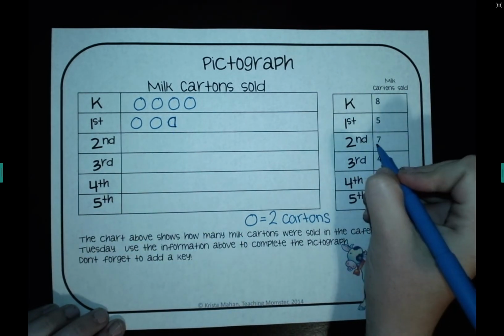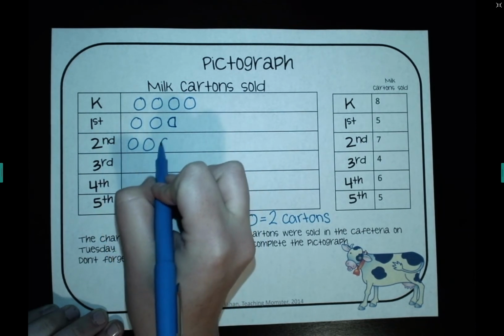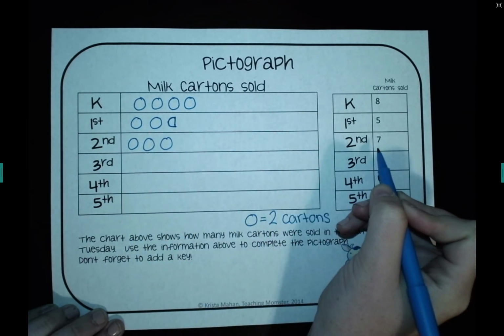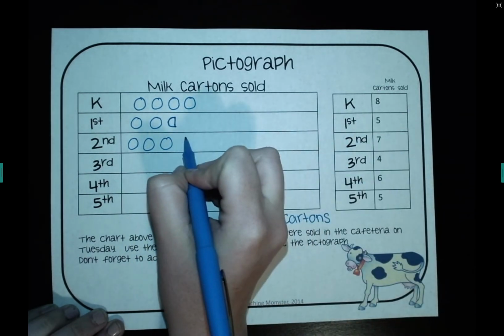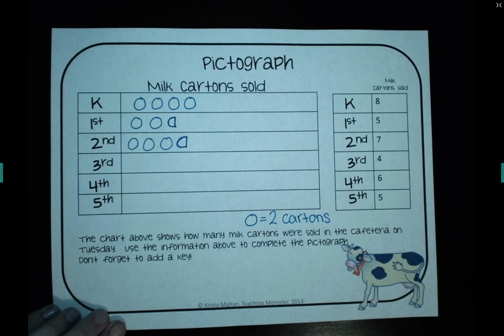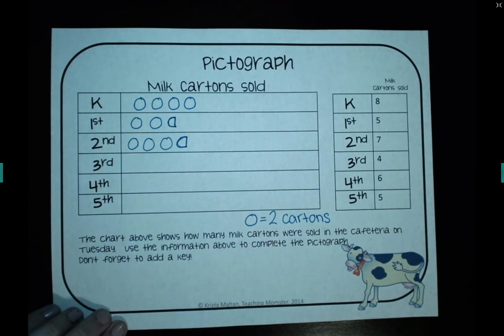For second grade, we have 7. So we have 2, 4, 6. If I do another whole circle, it's going to be 8. And they only had 7. So I have to do another half circle. And again, your picture doesn't have to be perfect. As long as I can tell that you've made it a half, that it's not a full circle or a full of whatever shape you've used.